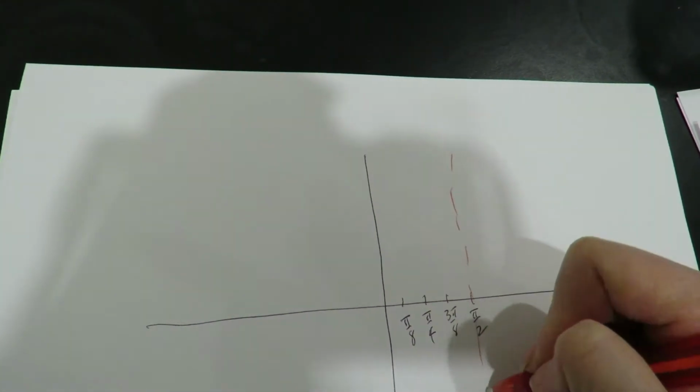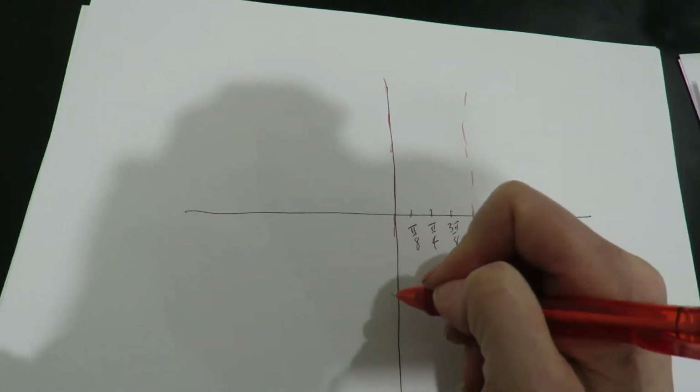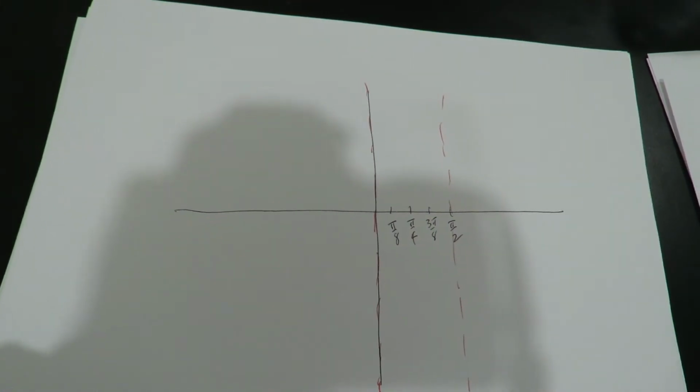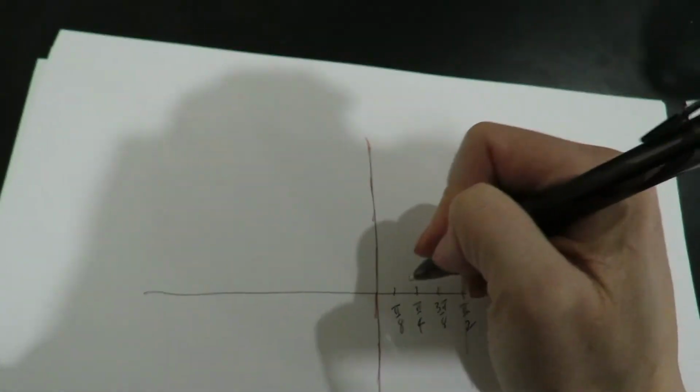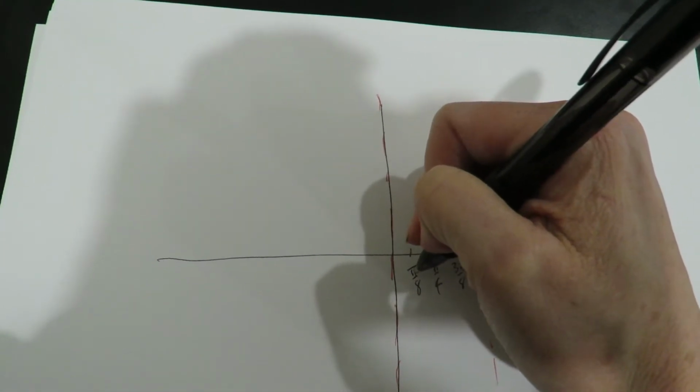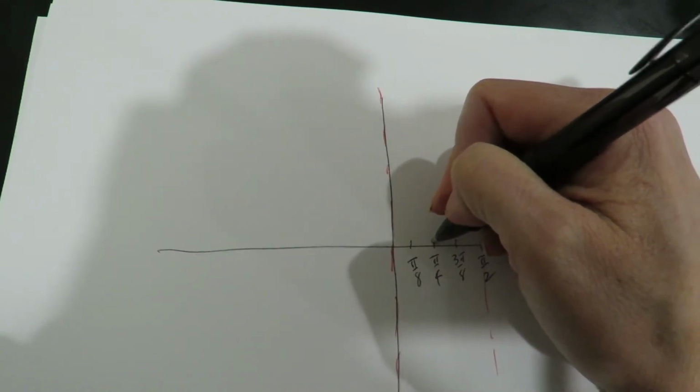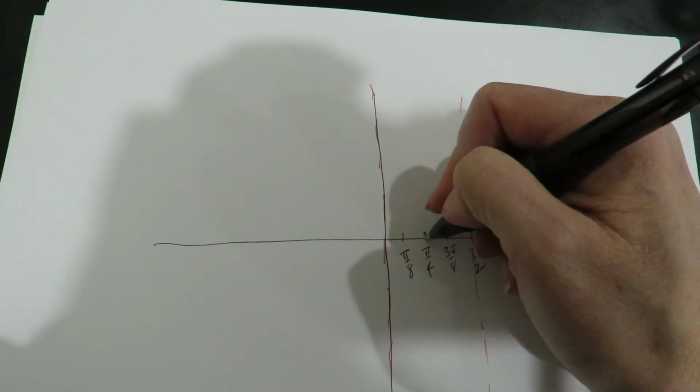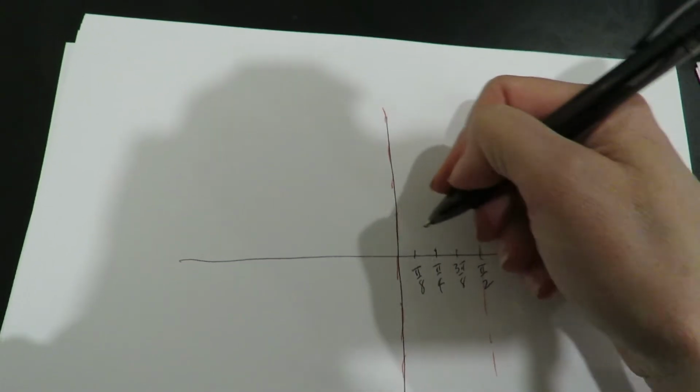That's where our VAs are. The VA is here, and there's another one here. And this is 3 over 8, that's less than a half. 3 over 4, that's a little bigger than that.